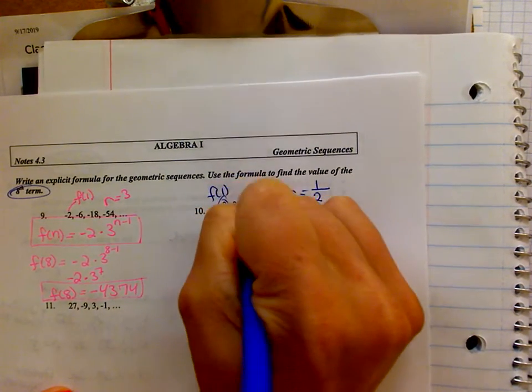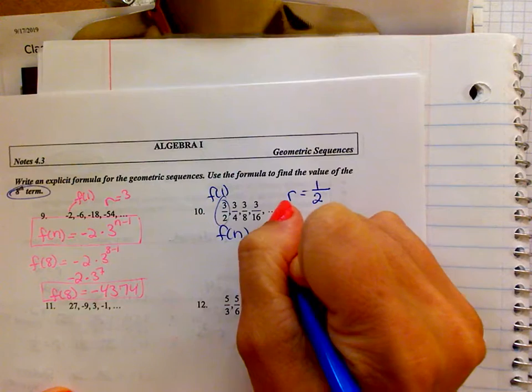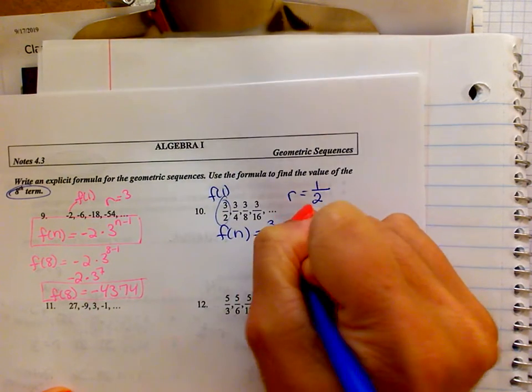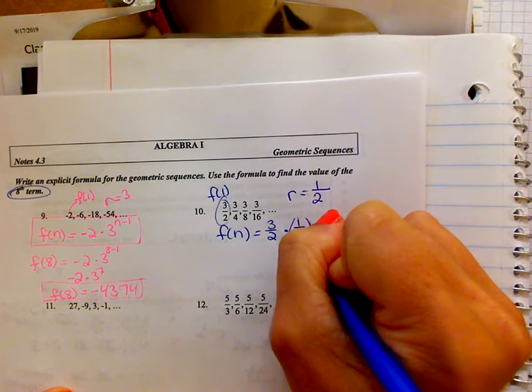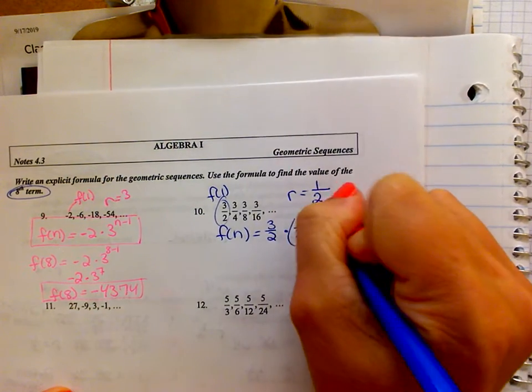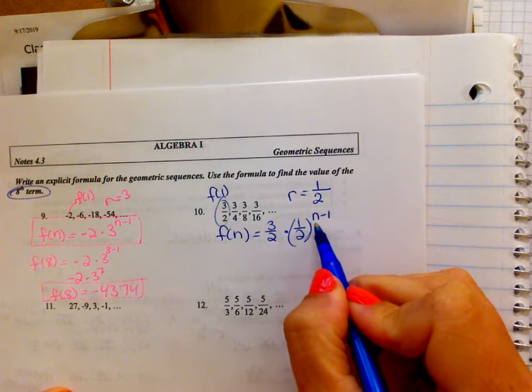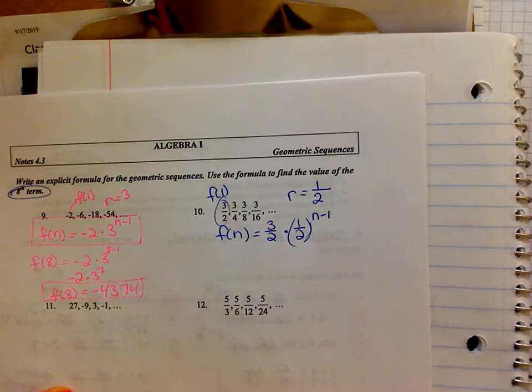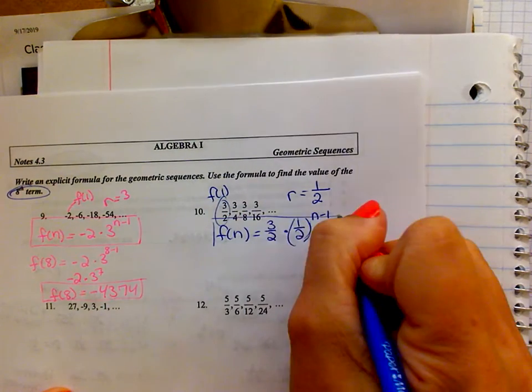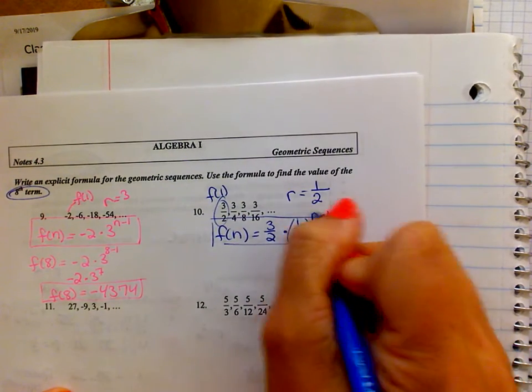So f of n equals your first term, 3 over 2, times 1/2. Since 1/2 is a fraction, I'm going to go ahead and put that in parentheses. That way you realize that you're taking the whole fraction to the n minus 1, not just the top. Whoops, cut him out. You should include him.